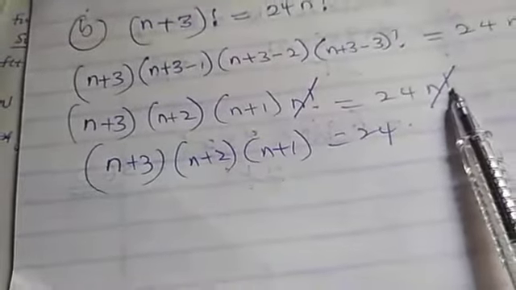That does not change. If I simplify this further, this is n plus 3. n plus 3 minus 1 gives me n plus 2. n plus 3 minus 2 gives me n plus 1. And 3 minus 3 is 0. It remains ordinary n. This is the n factorial. From this way, you see that n is common. From that place, n will be cancelled, and we are going to have this. n plus 3, n is cancelled.